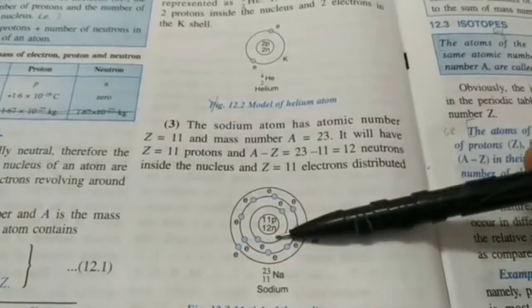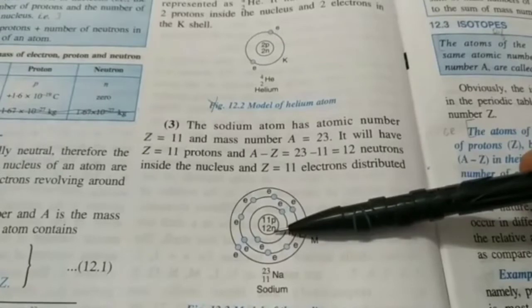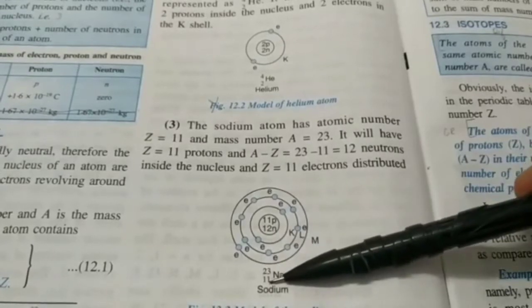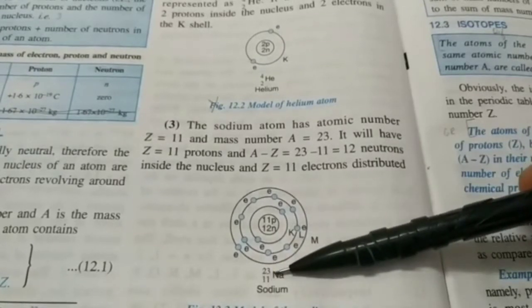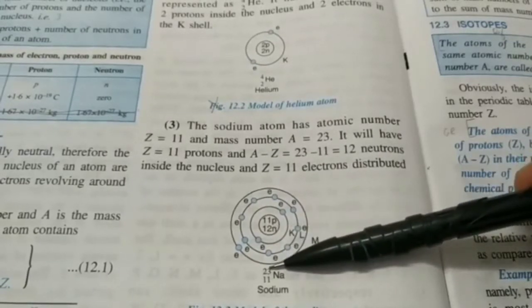Now, what if instead of 12 neutrons, there were 13 neutrons? Then the atomic number would still be same, 11. That's the identity of sodium. But the mass number would increase. It would change to 24. It would still be sodium.